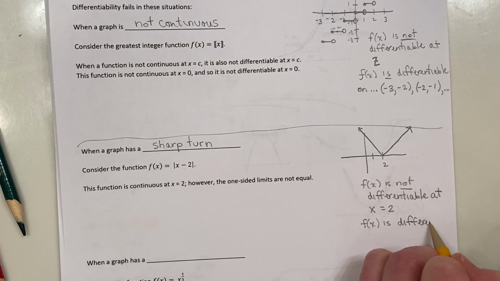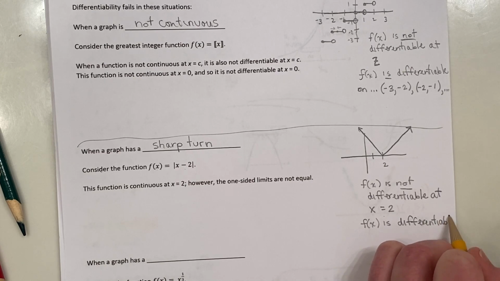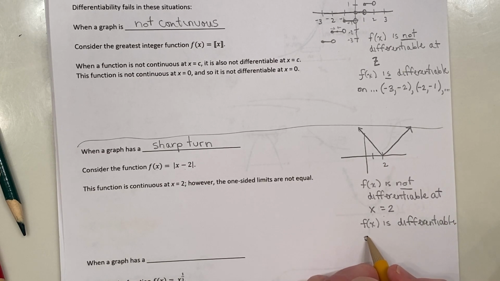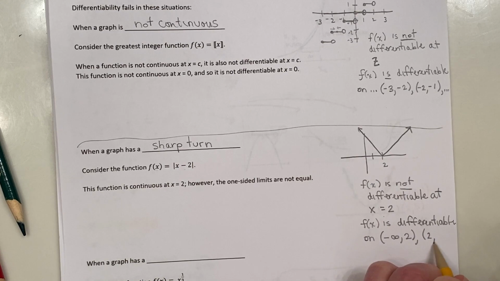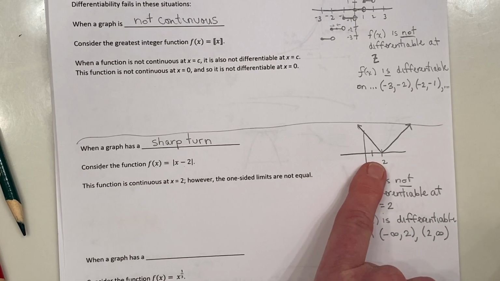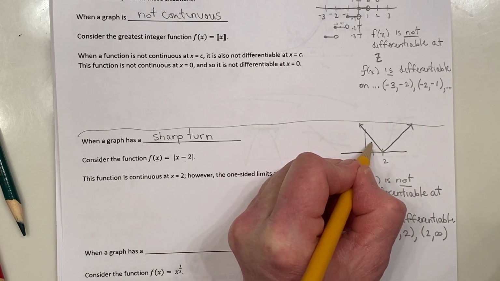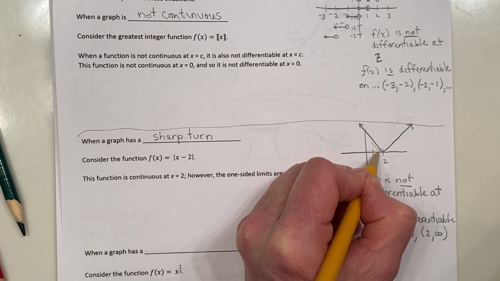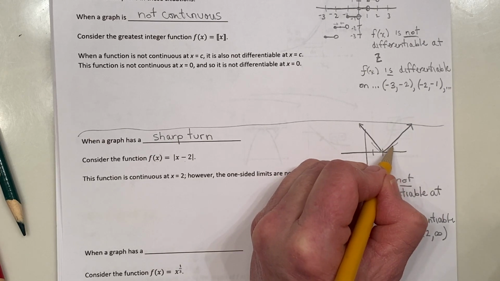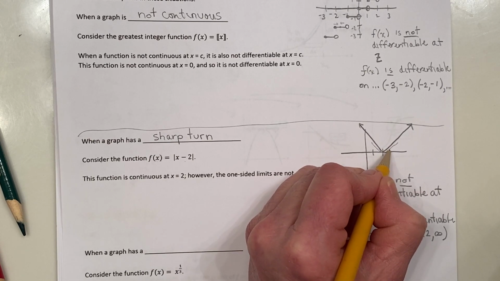But f of x is differentiable on the rest of its domain: negative infinity up to 2, use parentheses, and then 2 to infinity. So the only x value at which this graph is not differentiable is at its sharp turn, and that's because the slope as you come into x equals 2 from the left would be -1, and the slope as you come into 2 from the right is +1.